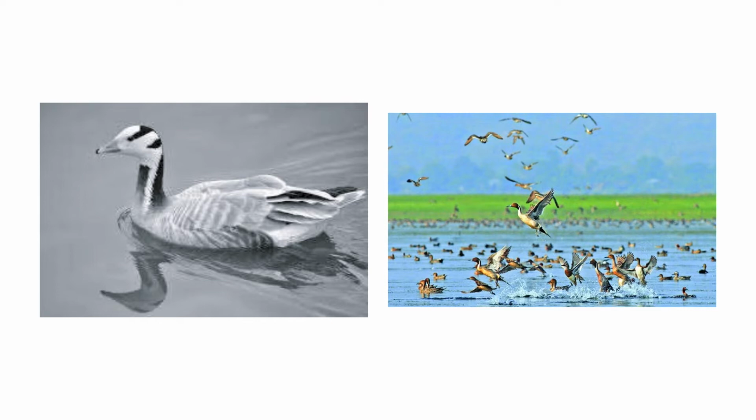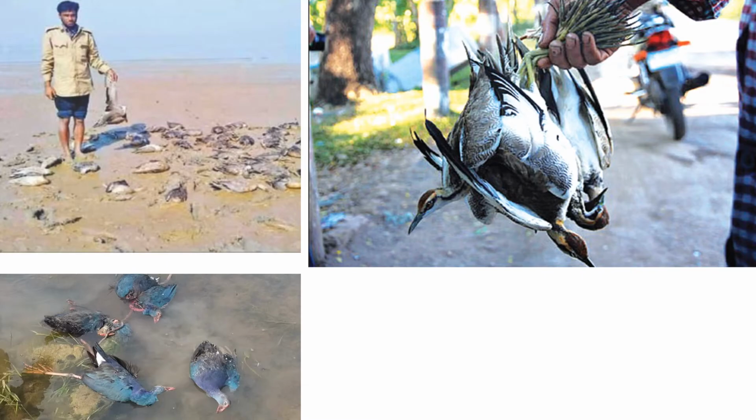So here is the bar-headed goose. This picture is of the bar-headed goose, which is hardly seen now. And here is also a picture of this migratory bird in the monsoon. And here you find a man using a poison trap to catch fishes, and you can see some fish and some birds have just died because of this poison trap. And here a man has caught those birds, and probably he is taking them to sell. So these things are illegal, but for our slight benefit, we just can't control our greed, and we do these harms to this biodiversity.